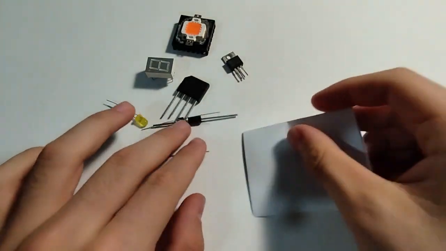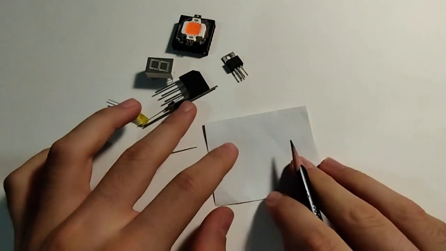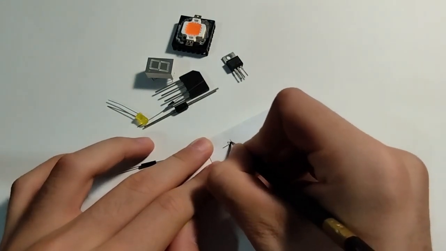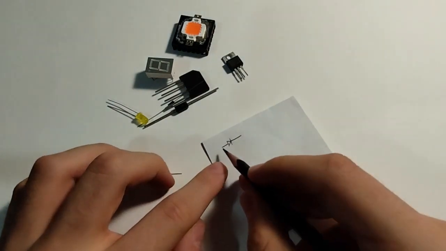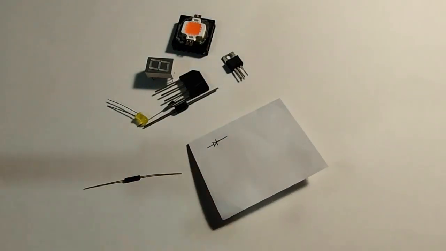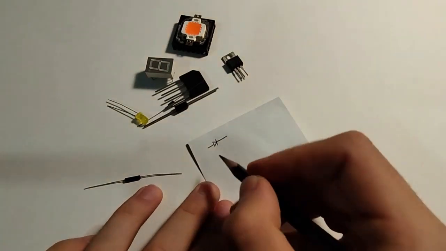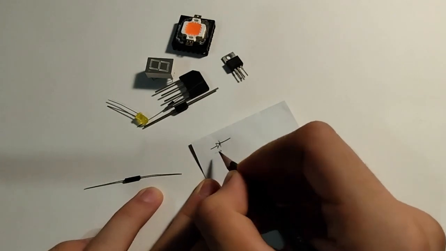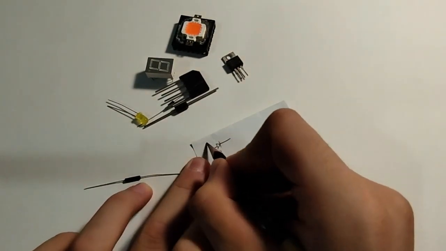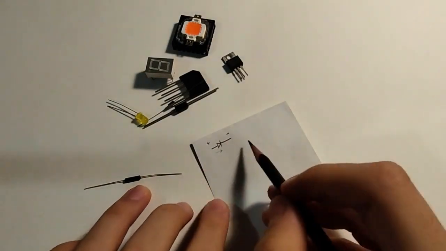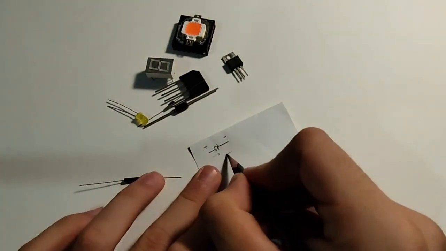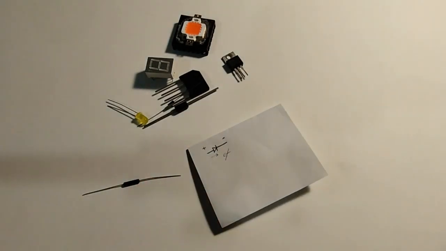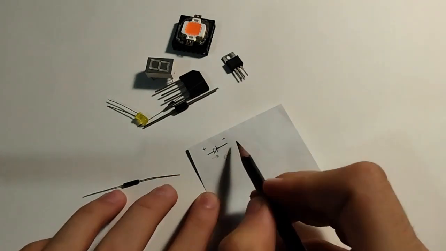The symbol of a diode, which we use in a circuit diagram, is this one. It's an arrow, a line, and these two lines. What does it mean? This arrow shows the current flow, meaning current flows from this side, which is positive, to this side, which is negative, from positive to negative, but not negative to positive. This line means the blocking of the current. It blocks current from negative to positive.